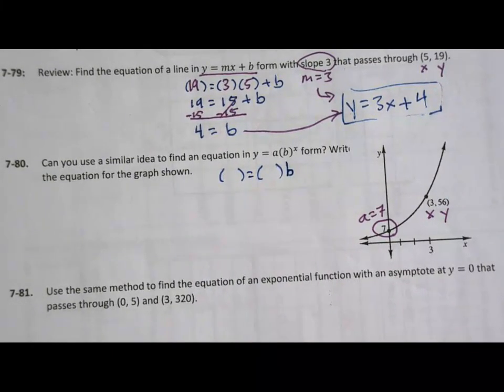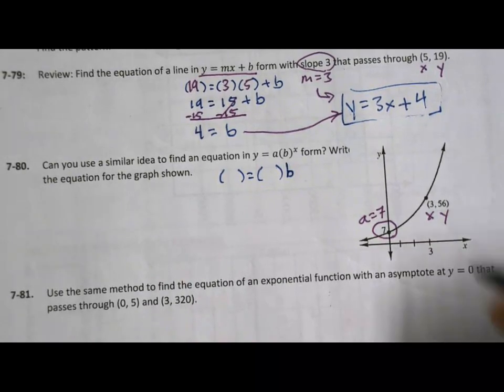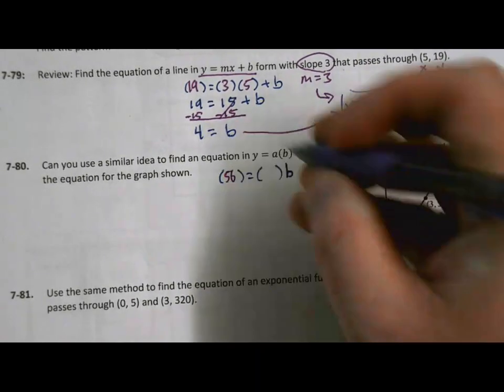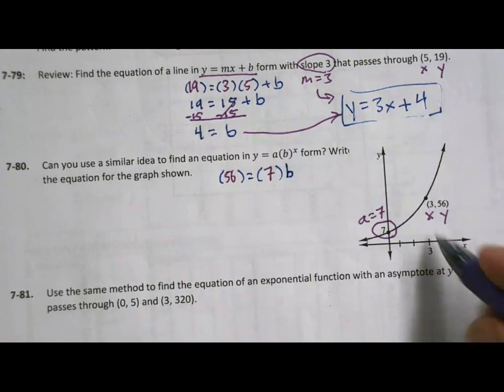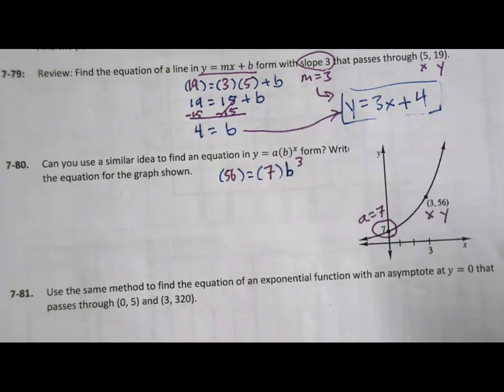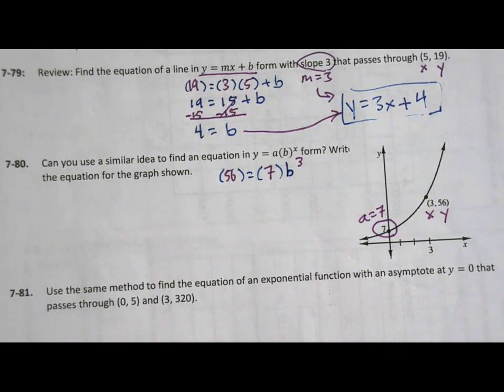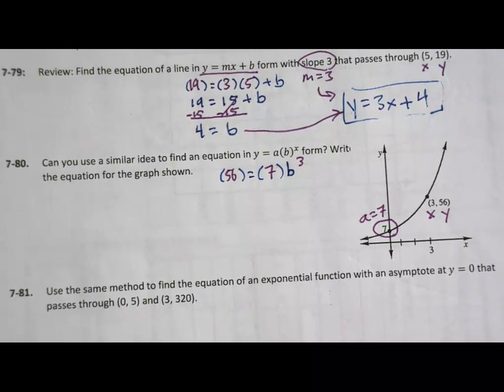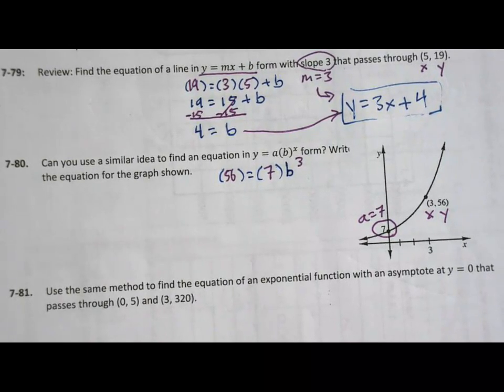Let's stick some numbers in here. So y was 56, a was 7, and x was 3. We've got 56 equals 7 times b to the 3rd power. The only variable left in that equation is the one we need to finish writing the equation.